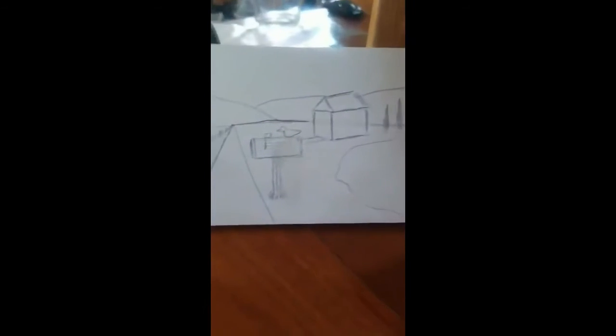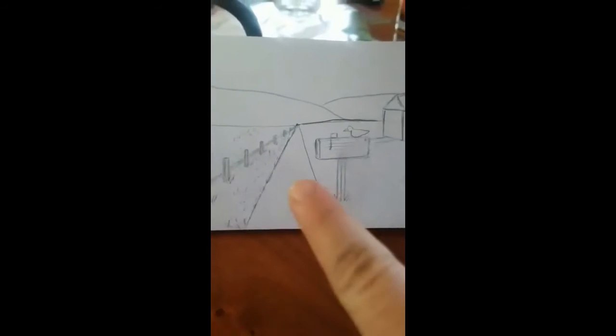All art doesn't need to be framed. Remember, this is just practice. So use the paper you have and a pencil, and this is where we're going to start.